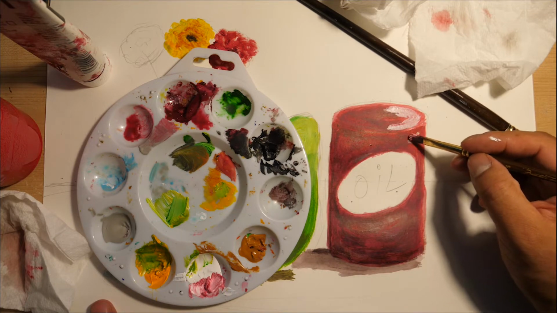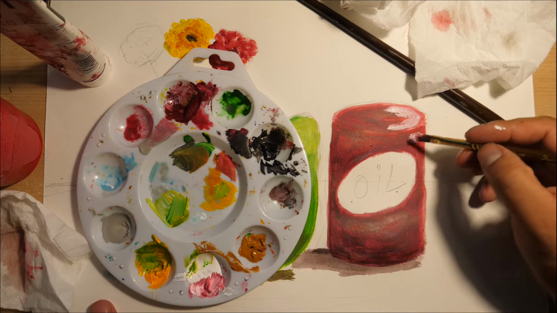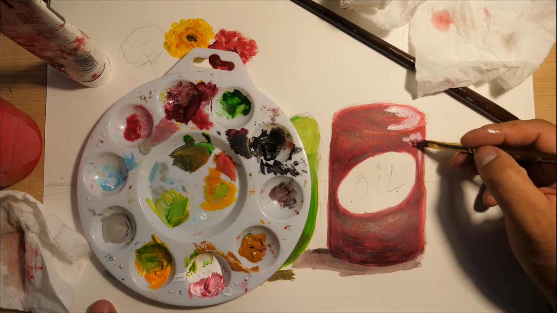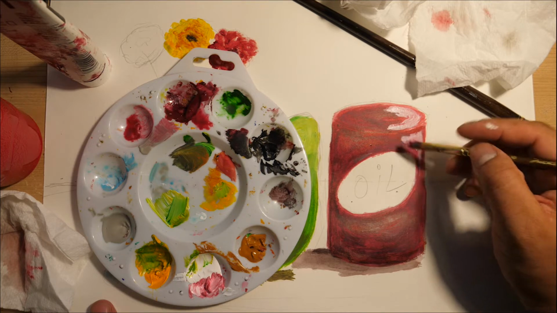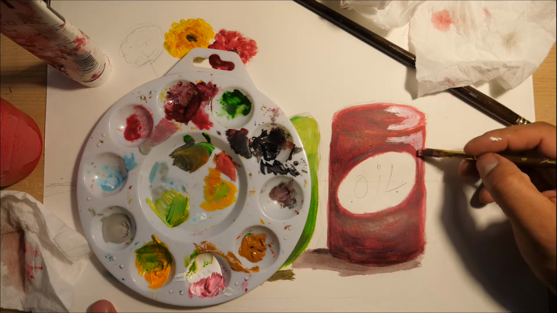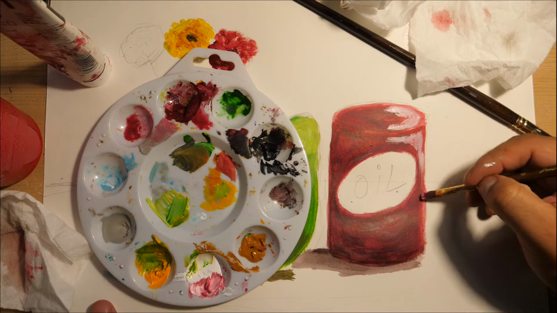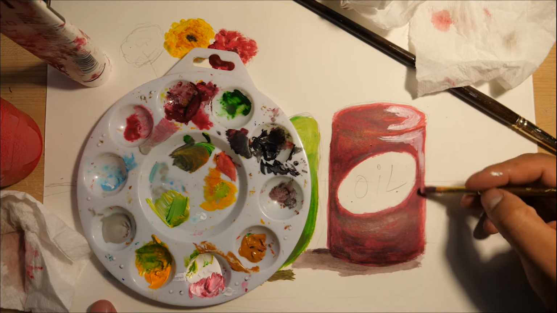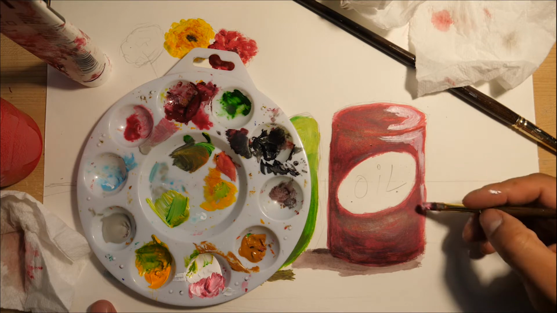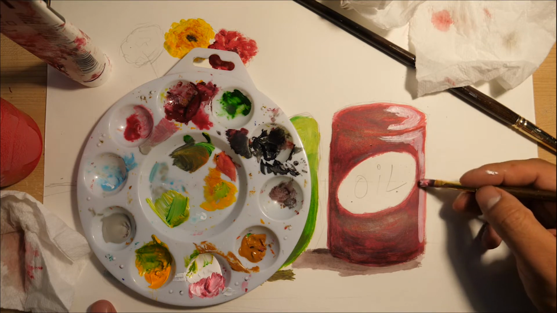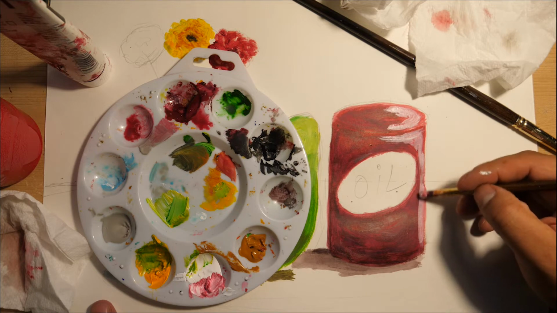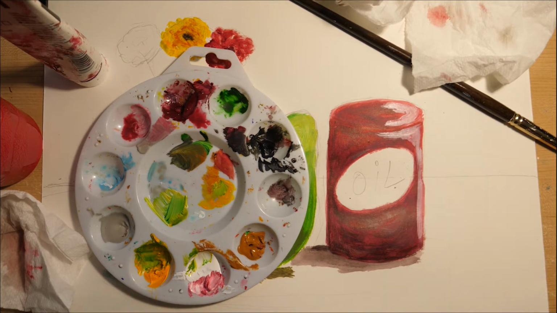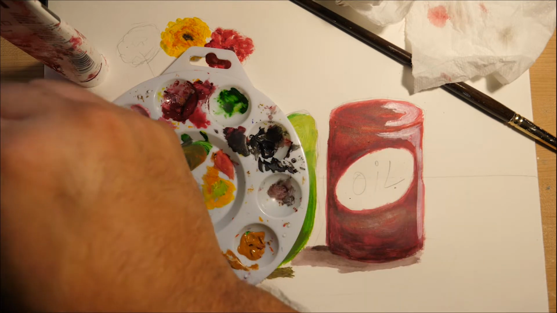And on this side, since it's going up and down, I'm going to make the highlight go down like this. And on the top, it's going to go a little bit rounder. Okay, so I'm going to put a little bit more of the highlights there. And it does look like I'm exaggerating, because I sort of am.